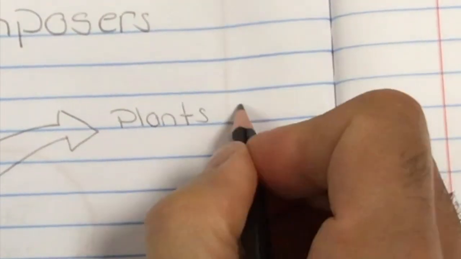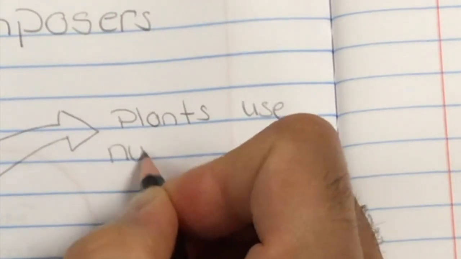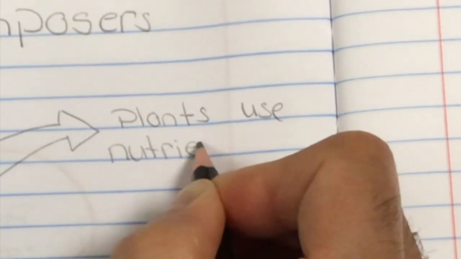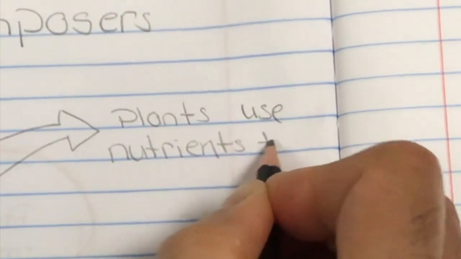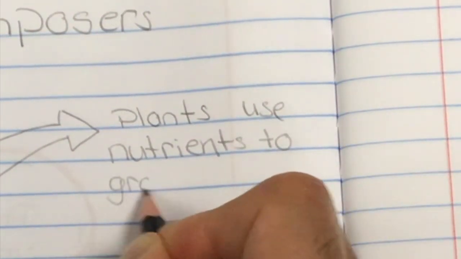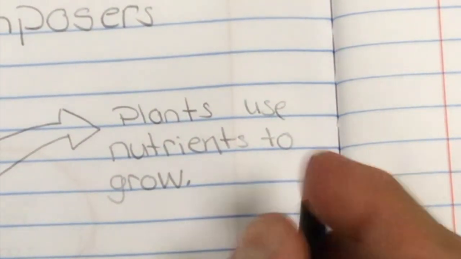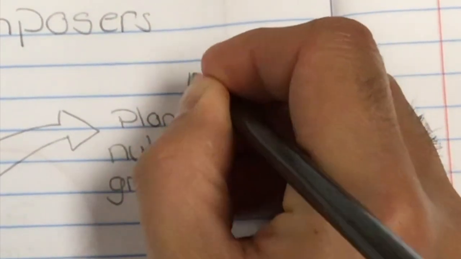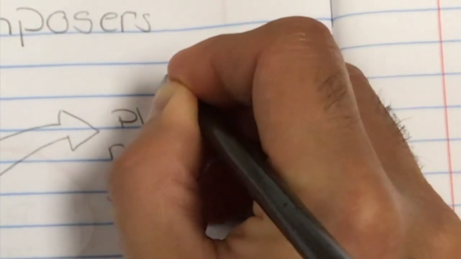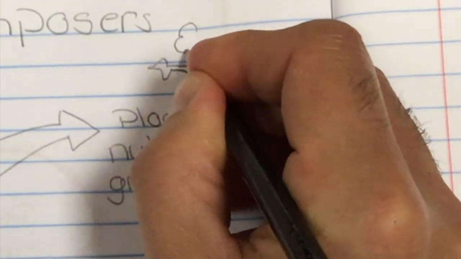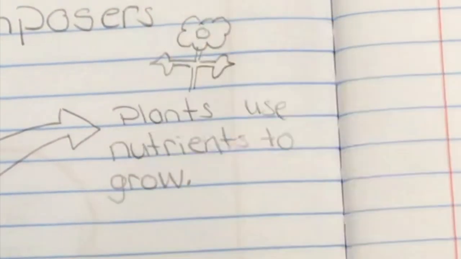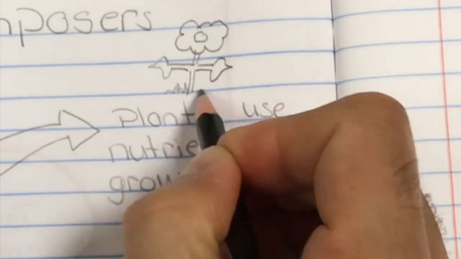So plants use nutrients to grow. Don't forget, as we go over this, if I'm moving too quick, just pause, catch up the writing, and then continue. For this, I'm going to draw a little plant, 2 little leaves. And then a little flower. There we go. There's my plant. Man, those leaves are coming straight out from the sides.